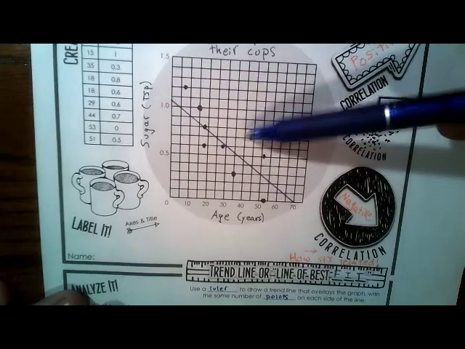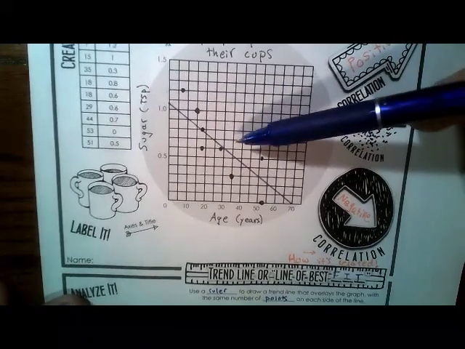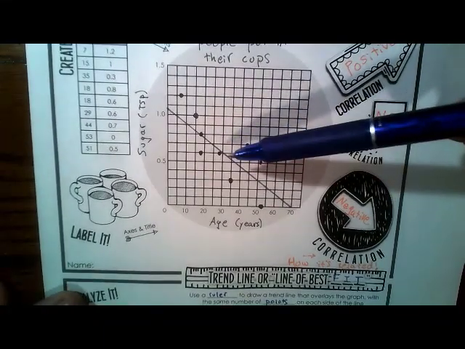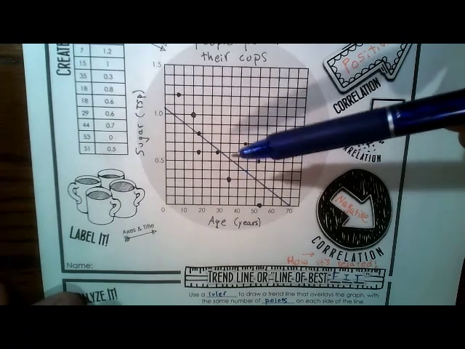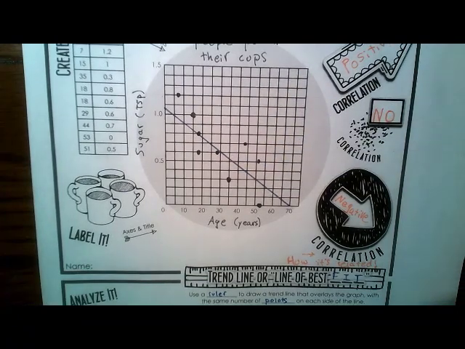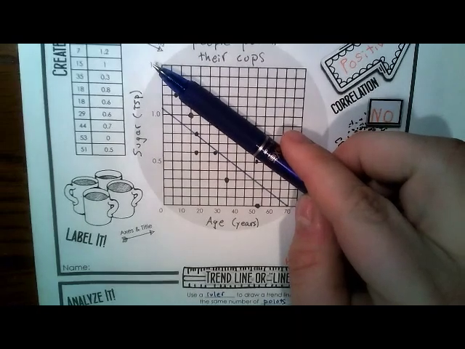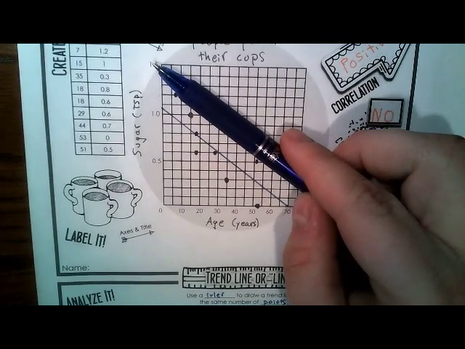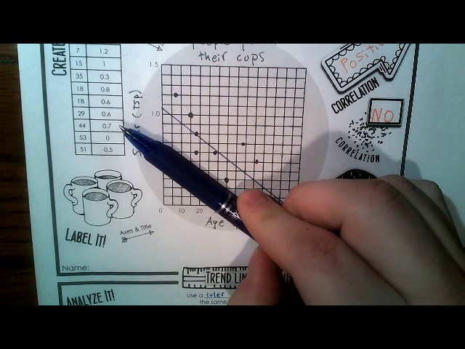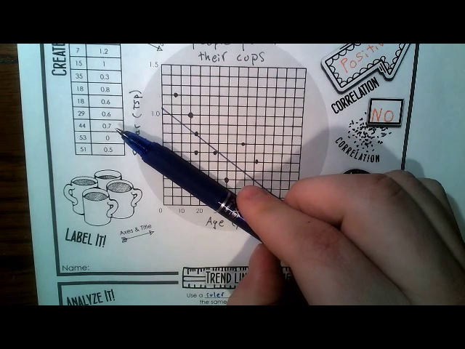Now, if you made yours and yours is different than mine, that's okay. The nice thing about scatter plots and trend lines is there are multiple answers that can be correct, as long as you can justify, right? You can say why your line fits. So it might be hard to justify a line that's all the way up here. Okay? But if you can justify it, then you'd be correct. It might be hard to do one down here. But again, if you can justify it, you're correct.